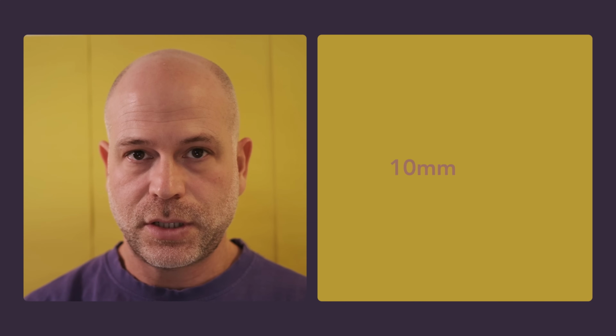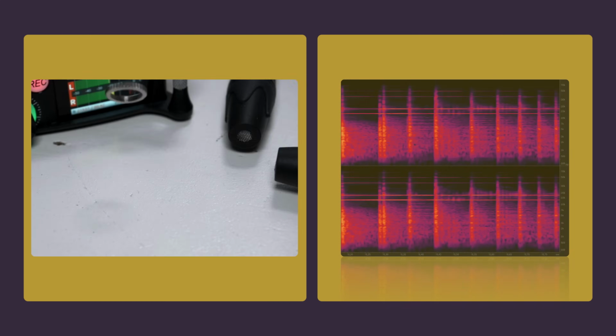My first example, and one of my favorite examples, is a 10mm bolt dropped down on a hard surface.